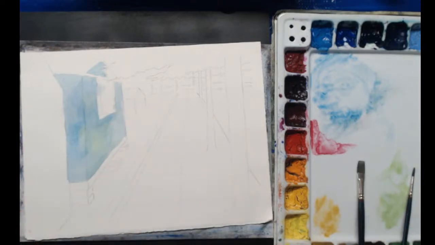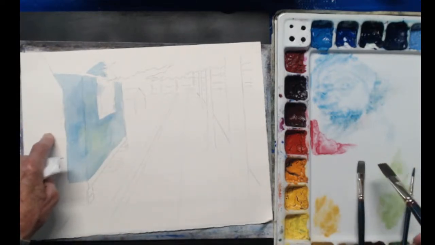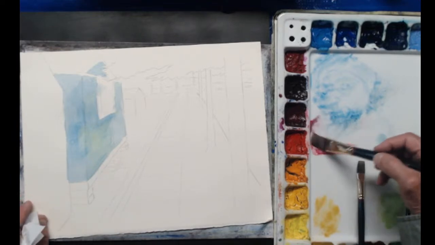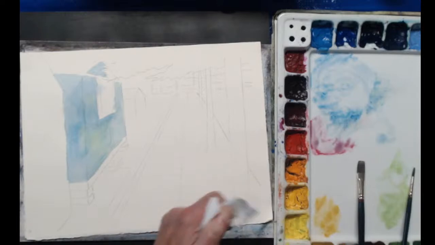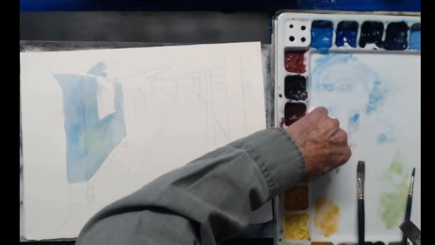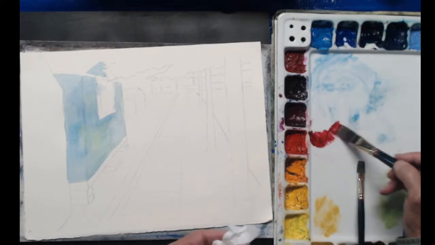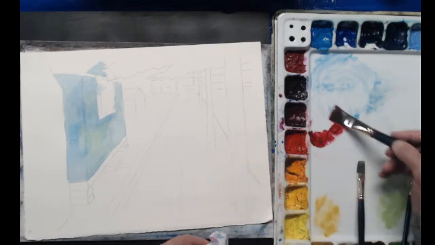Okay. All right, now this building over here on the left, I'm going to make it a red building. I'm going to use Alizarin Crimson, and I've got blue in my brush. So if I mix the blue with the red, I'm going to get purple. But I want to make a real light red, a lot lighter than that.